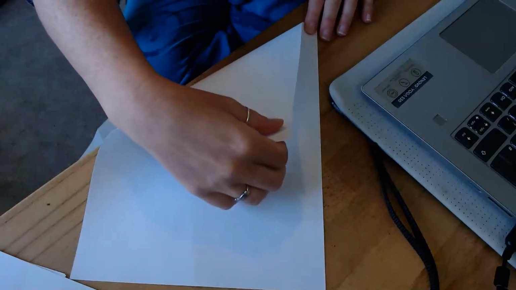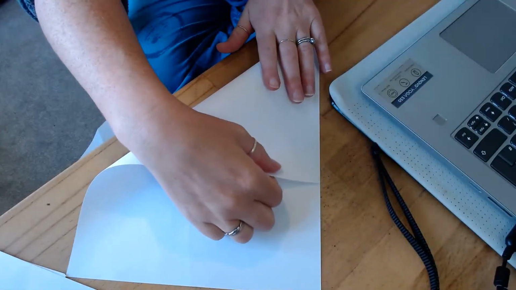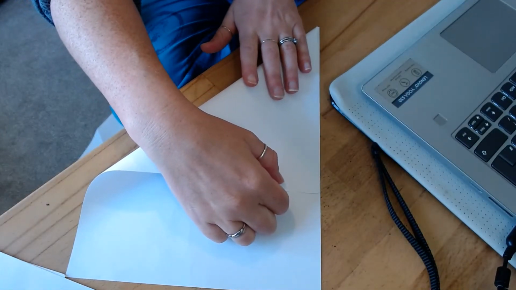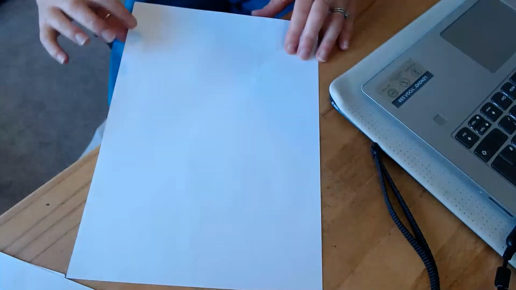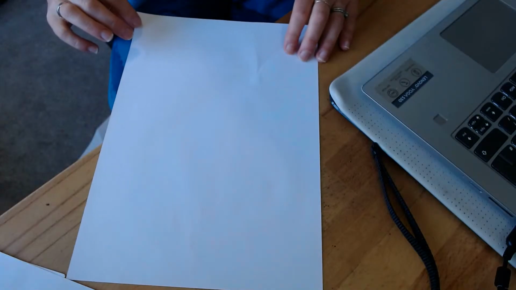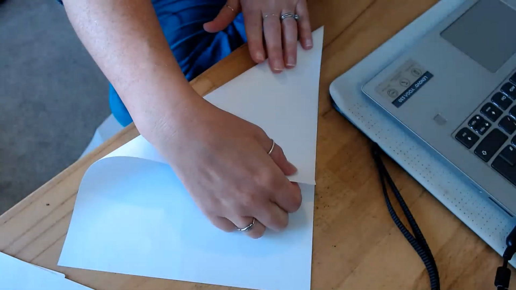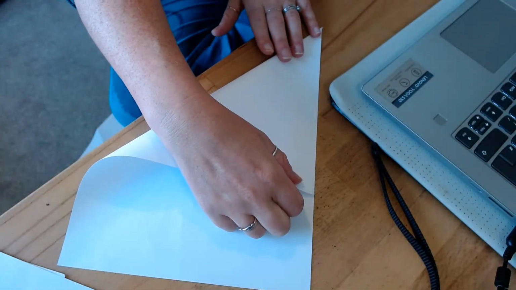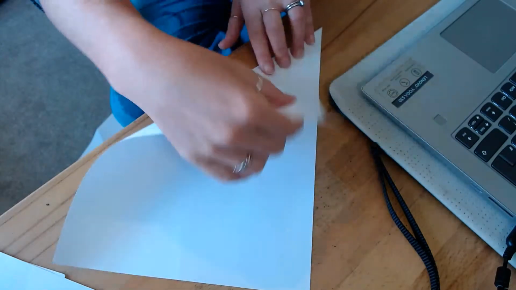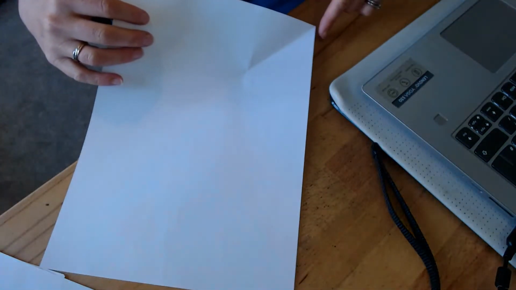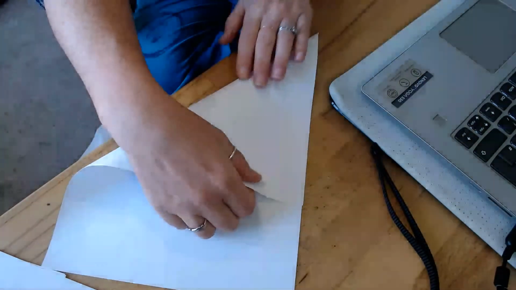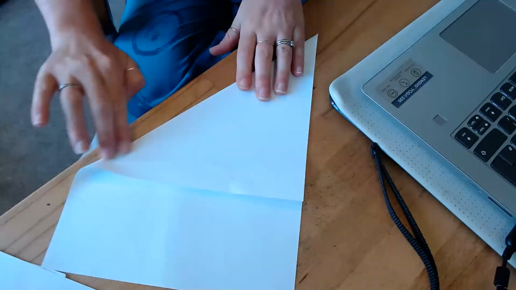Top right hand corner. I'm going to fold that down to meet the left hand. No, top left hand corner, because you're the other way around to me, aren't you? Top left hand corner to meet the right hand side, so that the very top edge is going to go along that right hand edge there. Yeah, so fold like that.